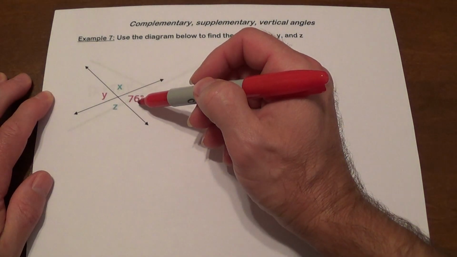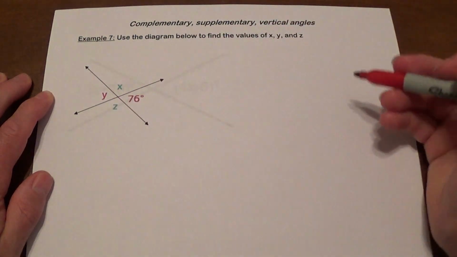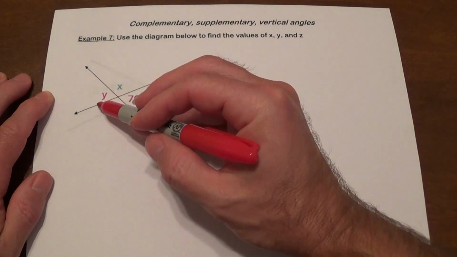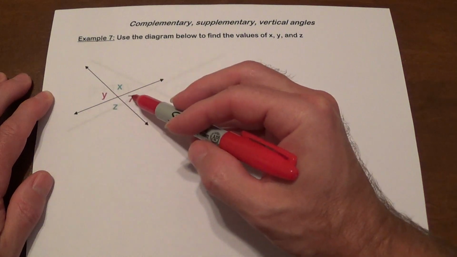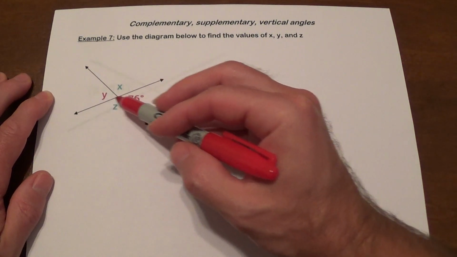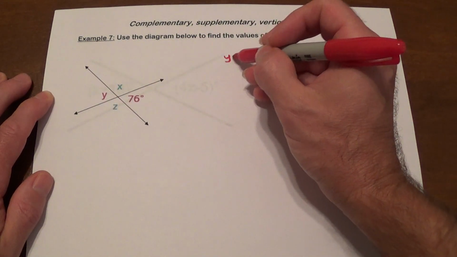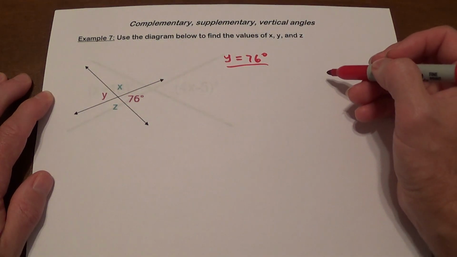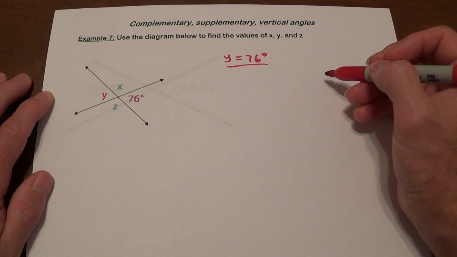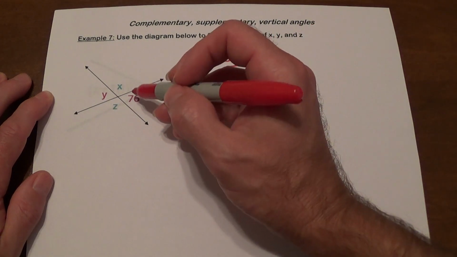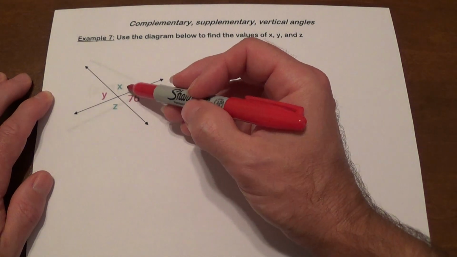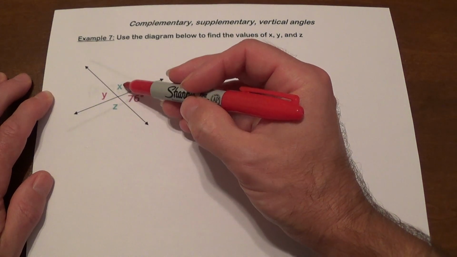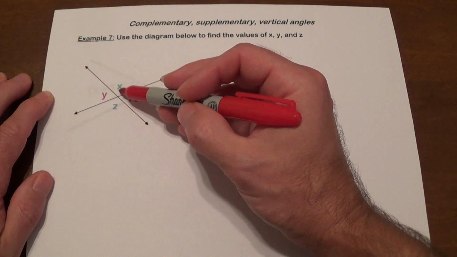There's one angle that's given to us, 76 degrees, and then we have to find the other three angles. Let's start with the easiest. 76 and y are angles that lie across from each other. They are vertical angles, so y is going to equal 76. How do we find the other two? If I do x and 76, these two angles are supplementary. They add up to 180, right? Because that's a straight angle here.